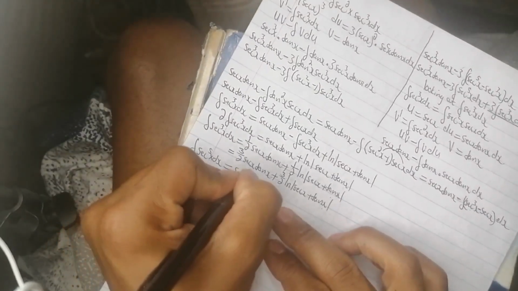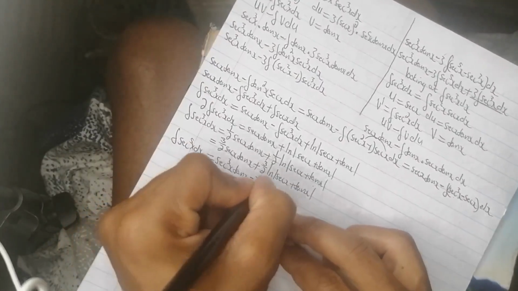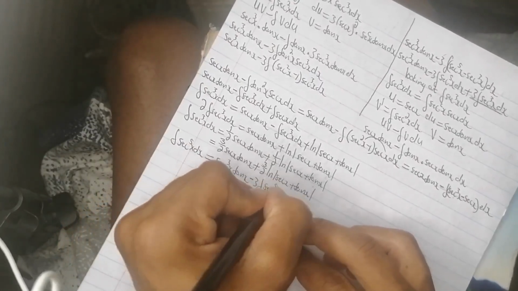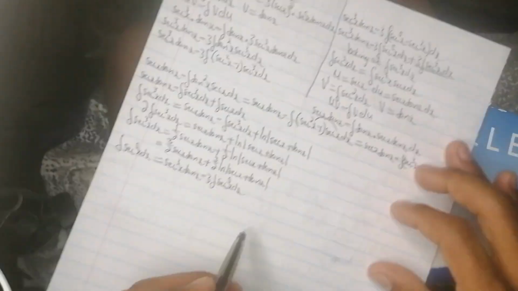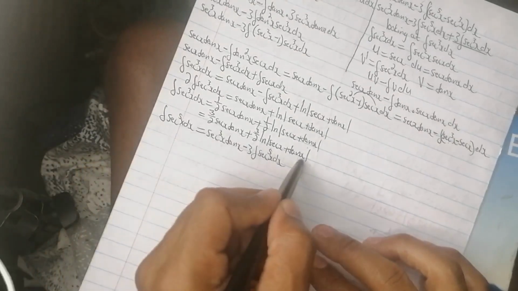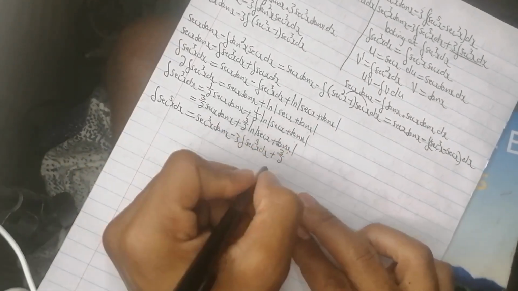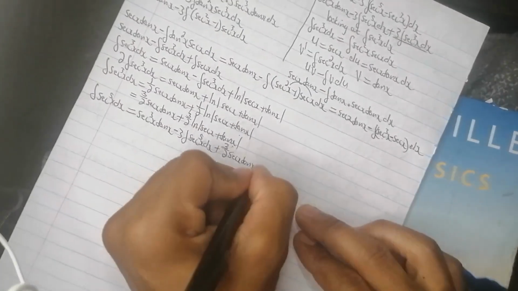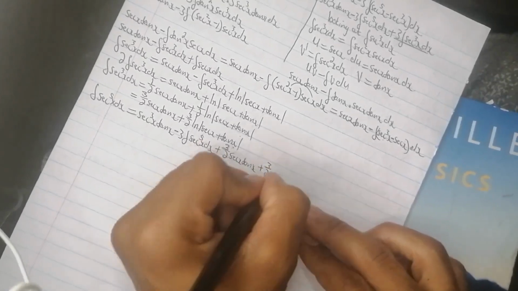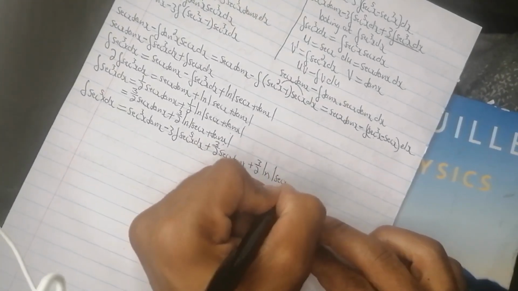So let me write this, sec^3 x tan x minus 3 times the integral of sec^5 x dx. So where I see this, I'm going to write the whole of this, plus 3/2 sec x tan x plus 3/2 ln of the absolute value of sec x plus tan x.